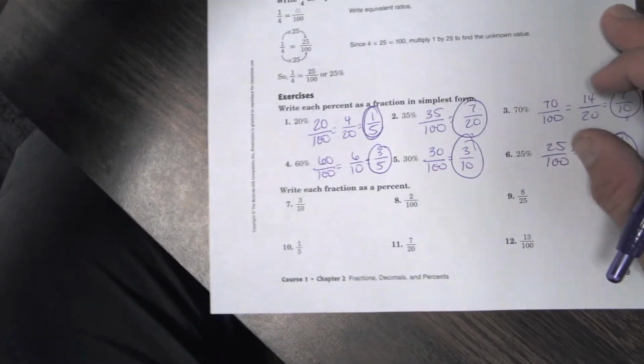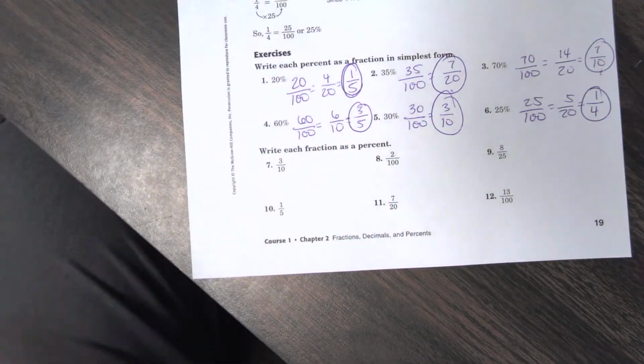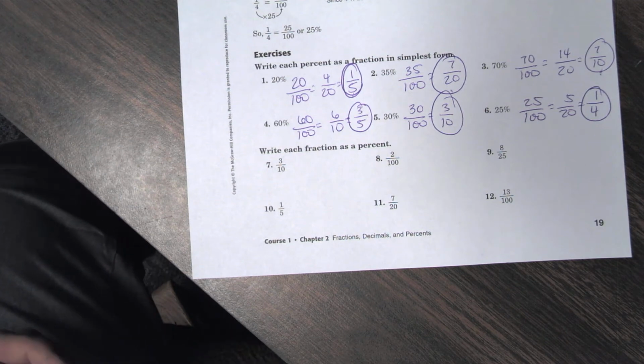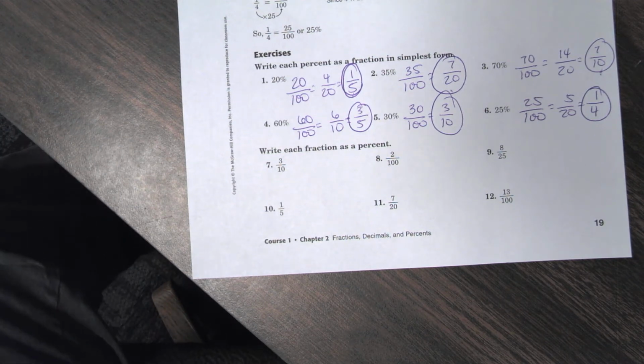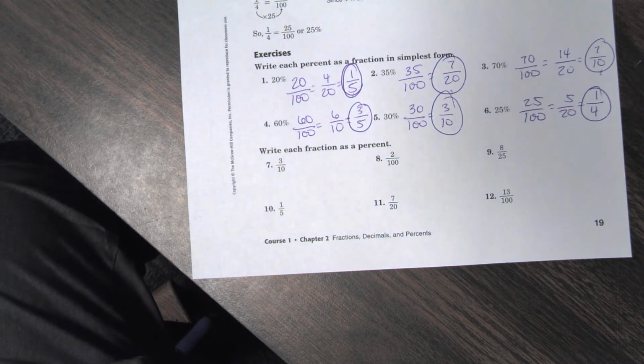All right, so I want you guys to try to do the bottom ones, 7 through 12, changing those into percents. Like I said, if it's already 100 on the bottom, that's your answer. Go ahead and get started.